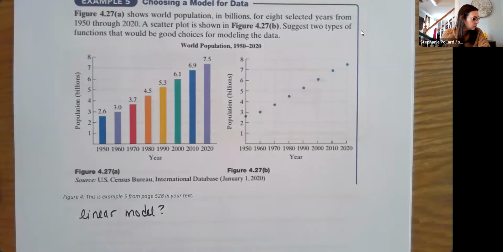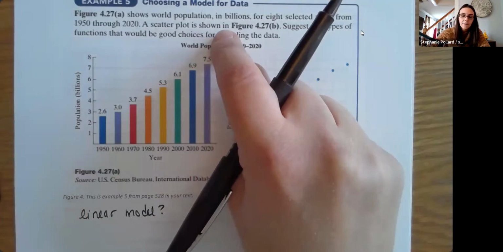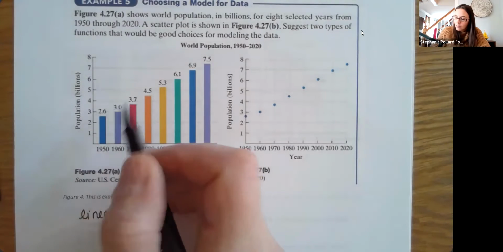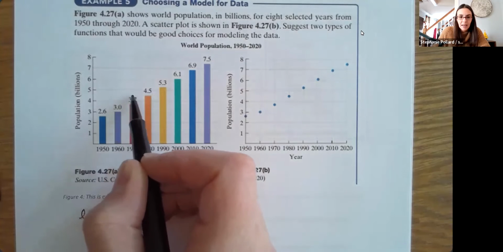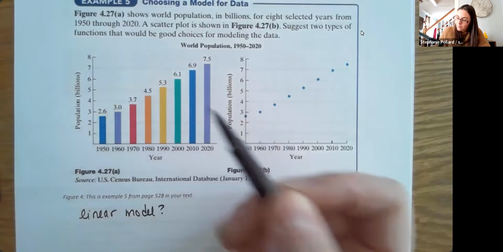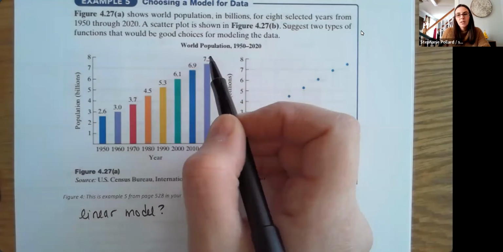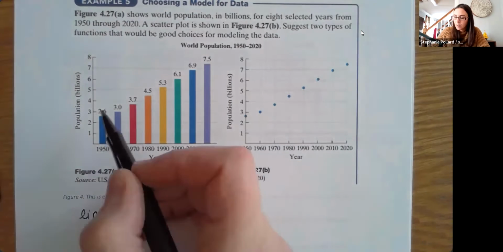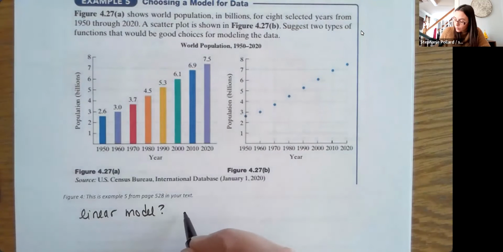The other one that is suggested from your text is potentially an exponential model. And actually you can see that a little bit easier with the bar graph. It does look like it's not perfectly straight. It does look like there's a little bit of a curve here with increasing. And if you look at your values from 2.6 to 3.0, that's a change of 0.4. Then we're going to a change of 0.7. Then a change of 0.8. Then I have another change of 0.8, 0.8, 0.8, 0.6. So it's not quite linear. It seems like it kind of starts increasing slower and then starts increasing a bit faster. So maybe some sort of exponential model would work.